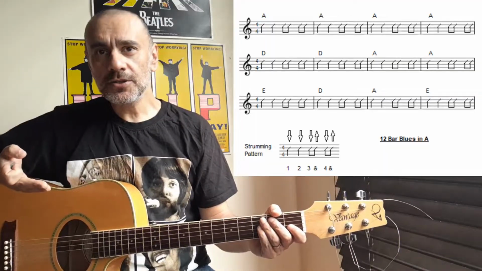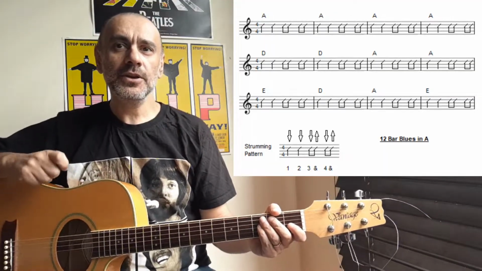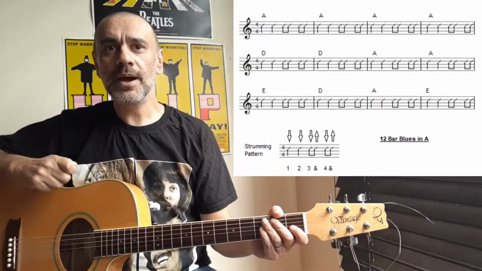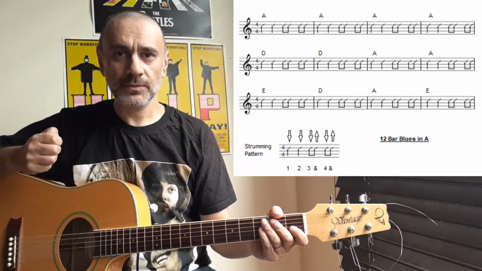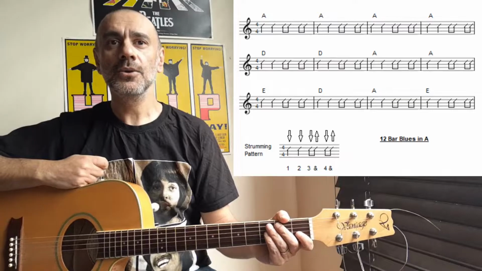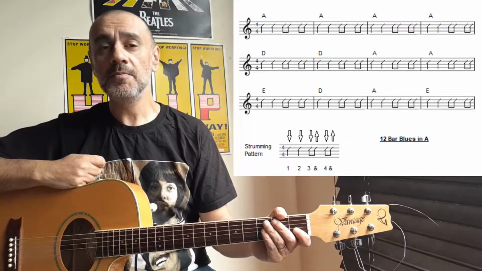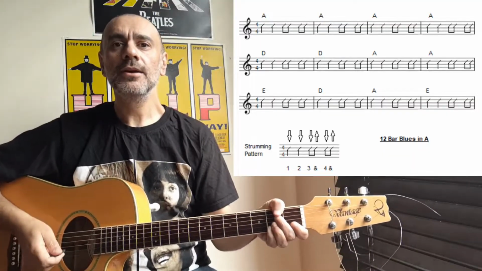There are 12 bars and each bar has 4 beats. And what we'll be doing is sticking to a simple rhythm pattern of just down, down, down, up, or 1, 2, 3 and 4 and. So here comes the basic version. Feel free to play along. 1, 2, 3, 4.